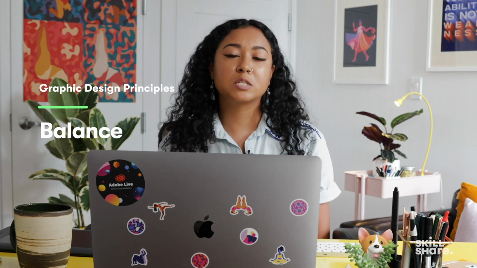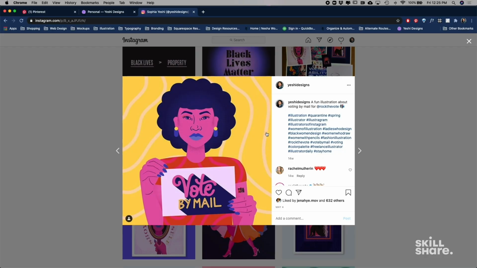So balance as a principle in graphic design has to do with the visual weight of a piece. So all of the elements and how they interact together. A lot of the times, we like to see things balanced and symmetrical. So if you look at my work, I think I tend to favor symmetrical or balanced pieces, meaning that if I put a line on this side of the composition, most likely I'm going to put a line on the other side to balance it.